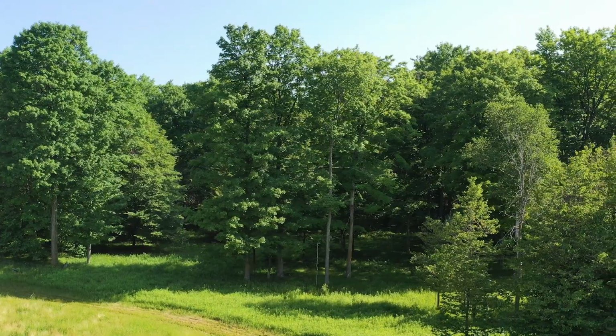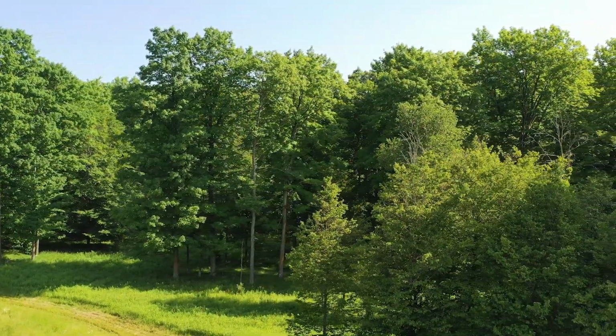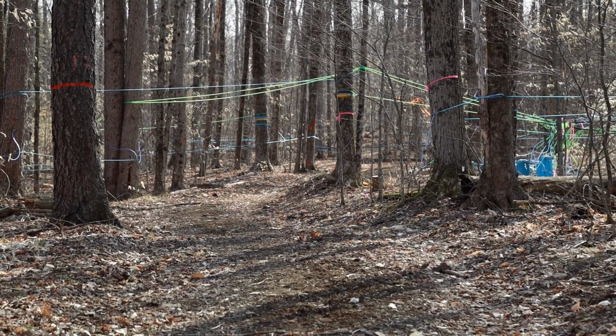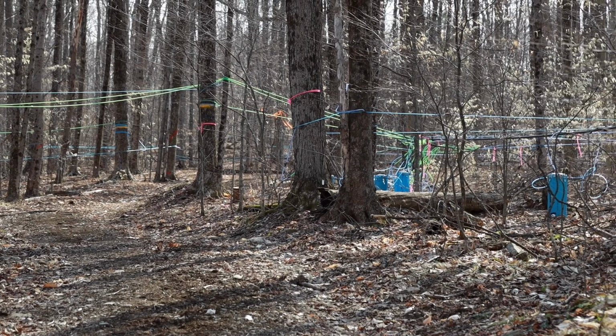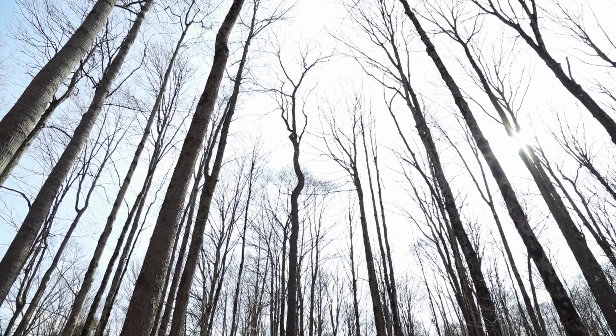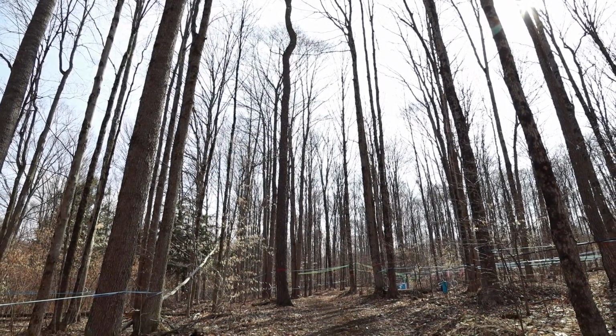When a tree is released from competition, it has more sunlight and it's able to grow faster. The research sugar bush that we're in has research plots that were established in 2005. So for the last 16 years, we've been able to monitor the growth of these trees.